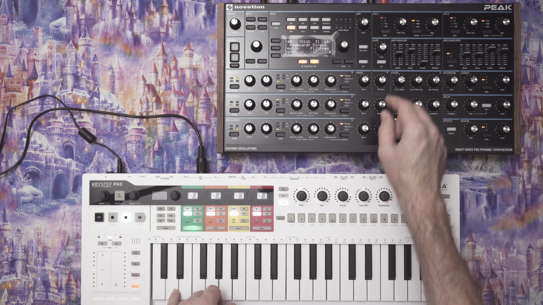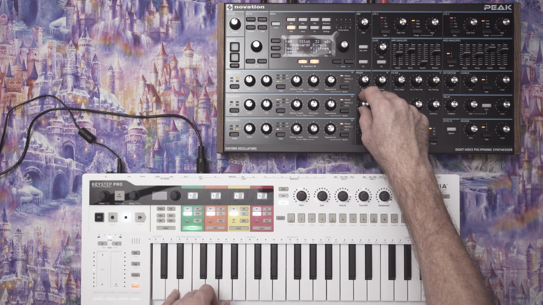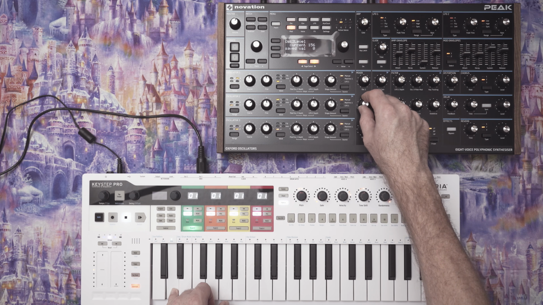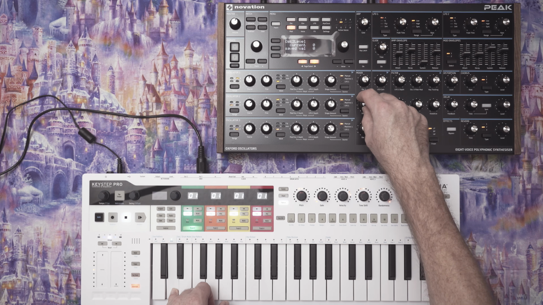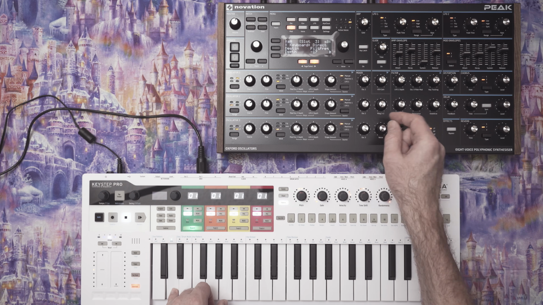Cool, right? All right, now what we can do is we can mess with the mixer a little to get a little nicer sound. So we could turn up the oscillator 2 a little. Turn down oscillator 3, for example.